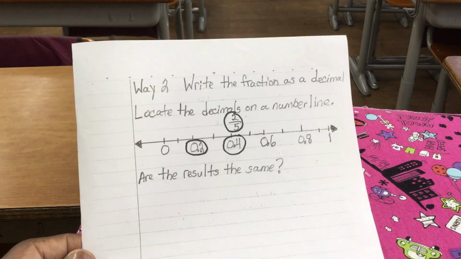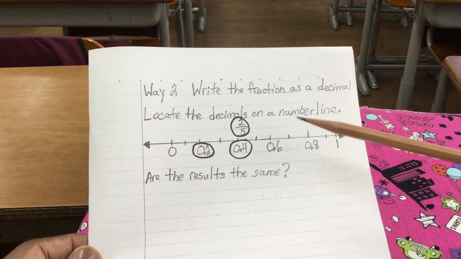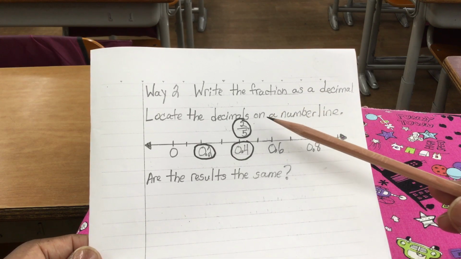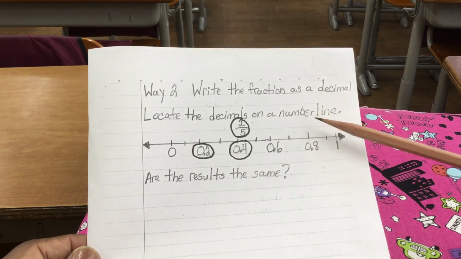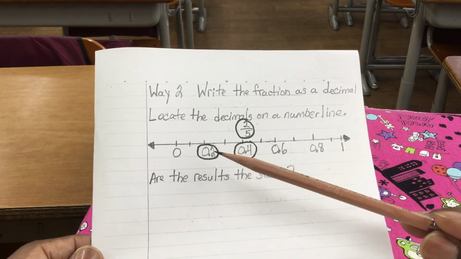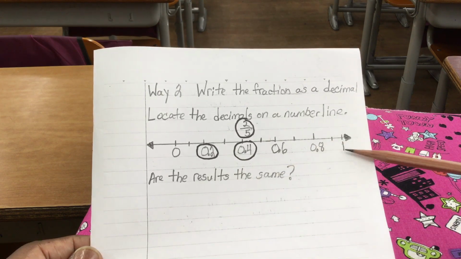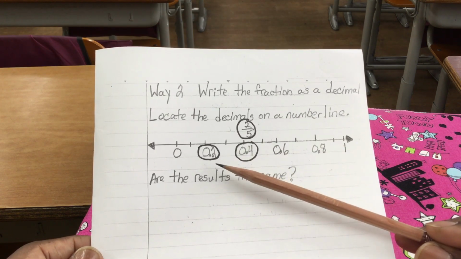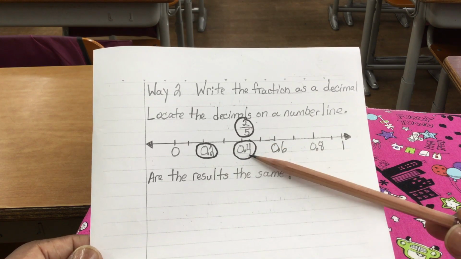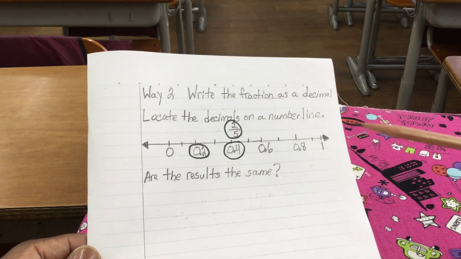Way 2, we had to write the fraction as a decimal. So again, make sure you locate the decimals on a number line, okay? Now, in this case, our number line, we have decimals. Again, we're starting at 0, ending at 1. But in between, we have 0.2, 0.4, 0.6, 0.8, okay?